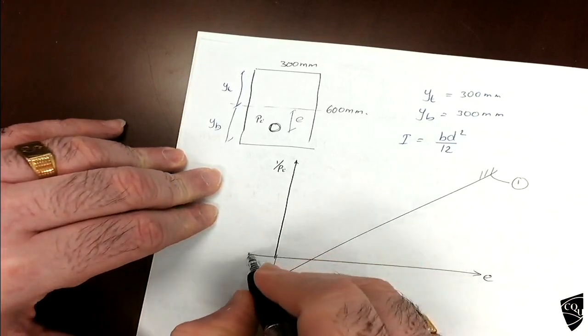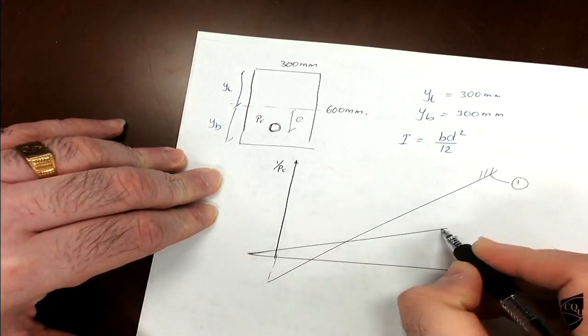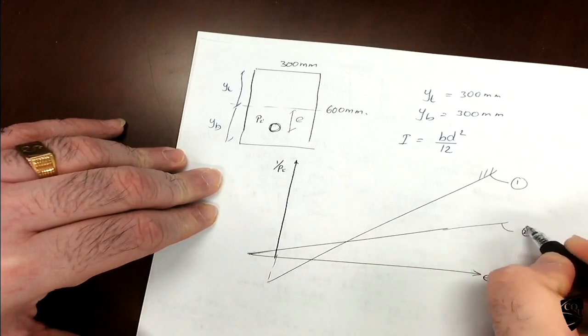Yeah, so the slope is smaller. Okay, so that is the second one.